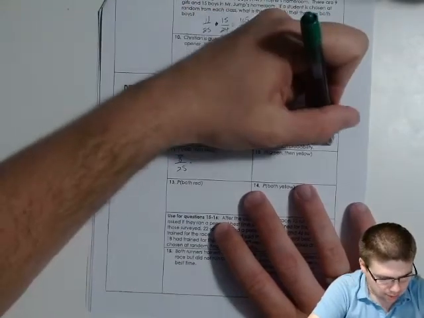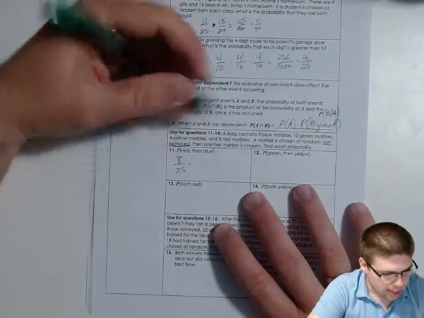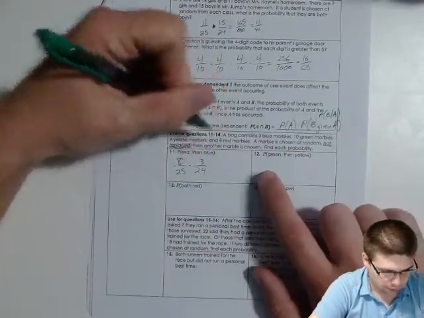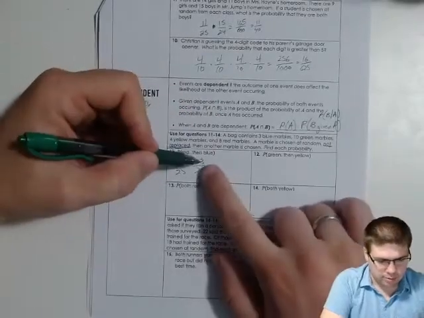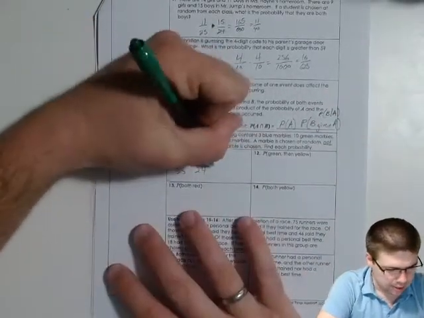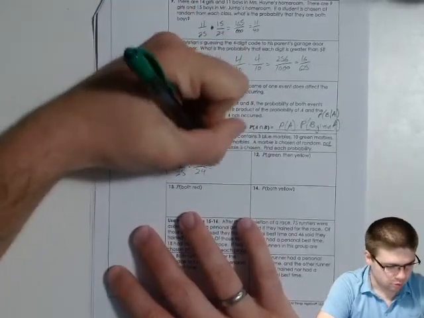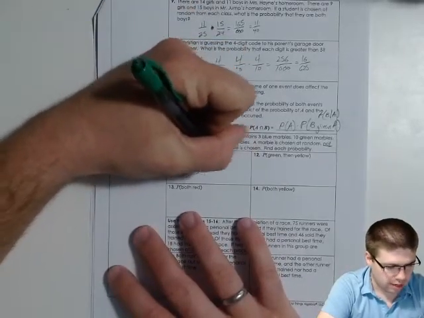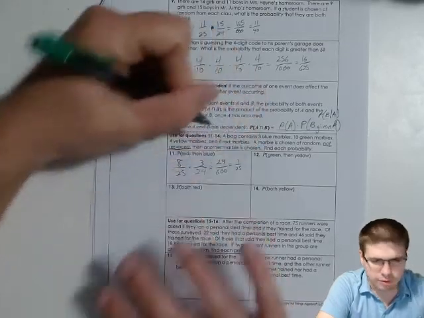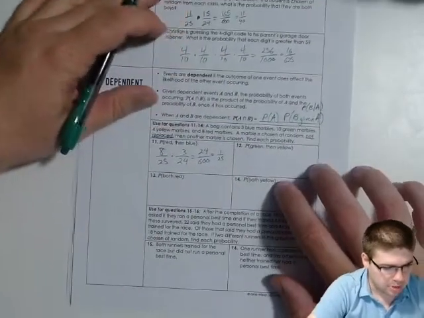Since that's key there, not replace, that makes it dependent. We're now out of 24, and then the probability of getting a blue is 3 out of 24. It's slightly more likely now than it was initially. It was originally 3 out of 25, but now it's 3 out of 24. The probability's gone up just a little bit. So we multiply that out, we get 24 out of 600. That probably does reduce to 1/25th, and you could get the decimal or the percent.